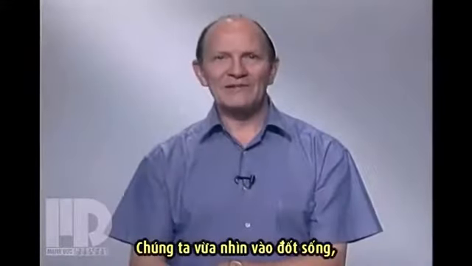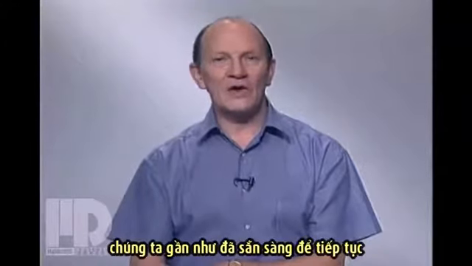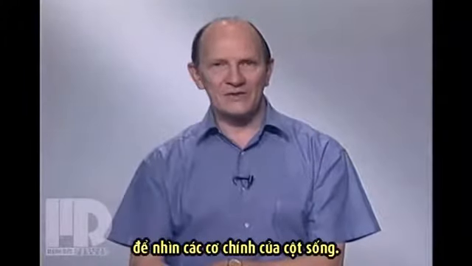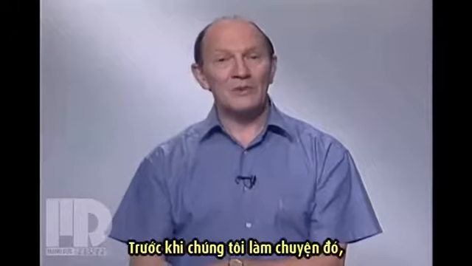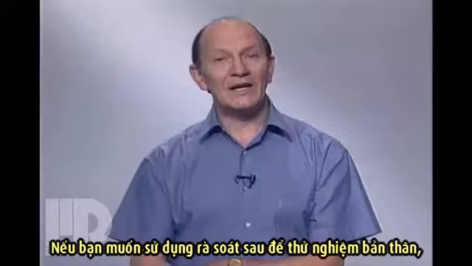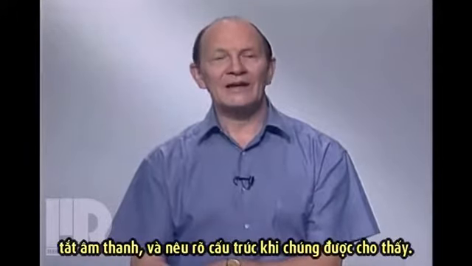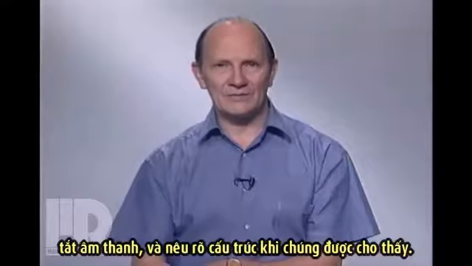Now that we've looked at the vertebrae and at the structures that hold them together, we're almost ready to move on to look at the principal muscles of the vertebral column. Before we do that, let's briefly review what we've seen so far. If you'd like to use the following review to test yourself, turn off the sound and name the structures as they're shown.